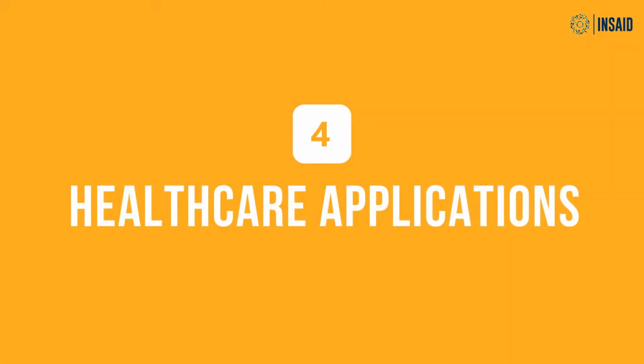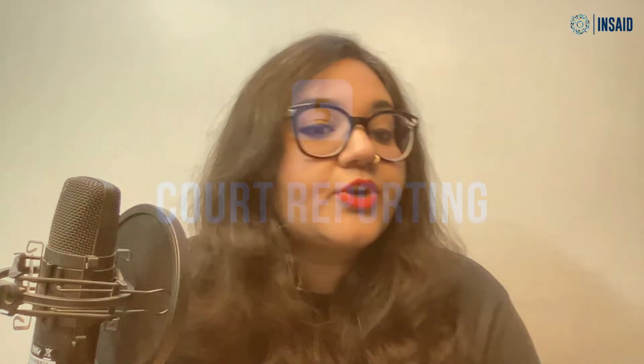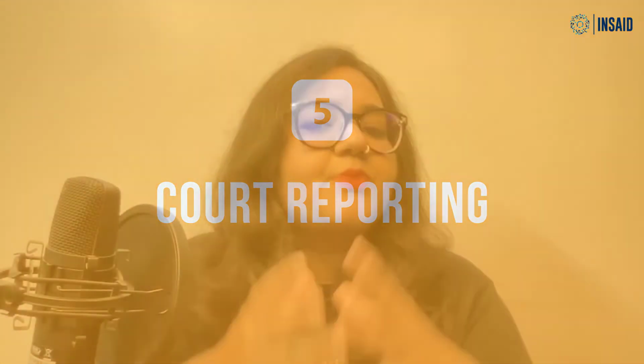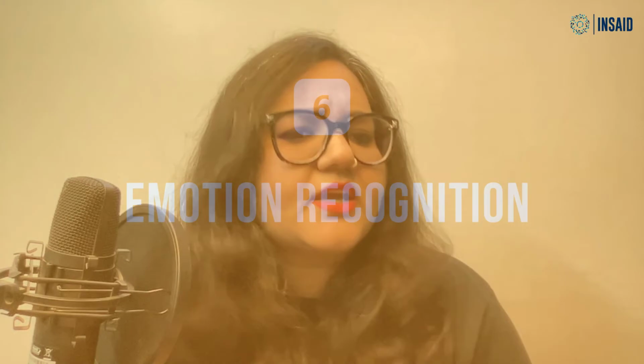Healthcare applications. Now, doctors can use speech recognition software to transcribe notes in real time into healthcare records and avoid that terrible handwriting that they usually are famous for. It's also used for court reporting. Software can be used to transcribe courtroom proceedings, precluding the need for human transcribers.